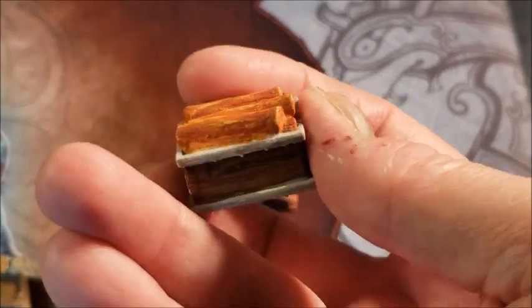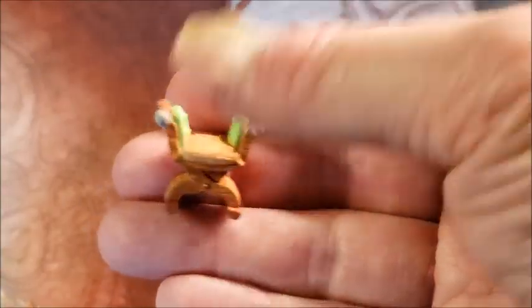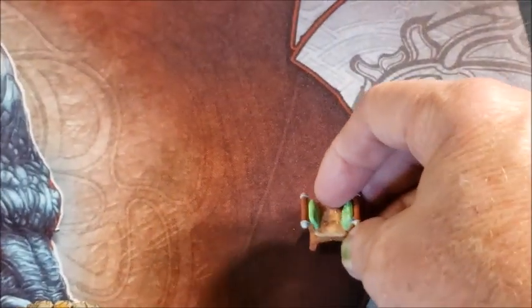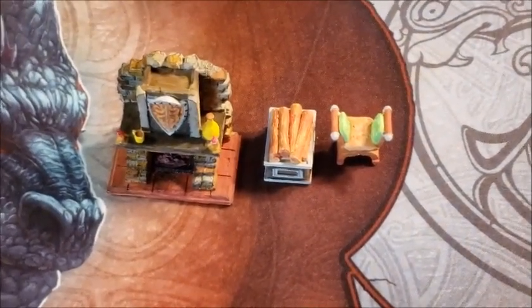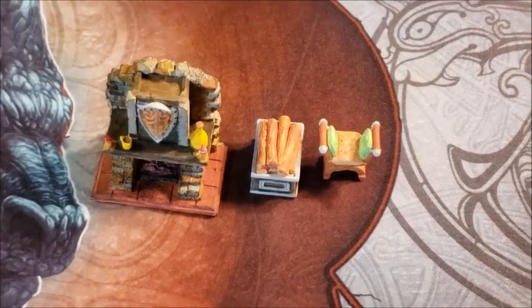And what good is a fireplace without wood to burn? Another nice paint job there. And then, of course, a comfy chair. So there we have it. Hand painted by Craig. Craig, I want to say thank you. I appreciate it. And these absolutely will be adorning the barn very soon. So once again, thank you for painting these up and contributing to the tabletop.